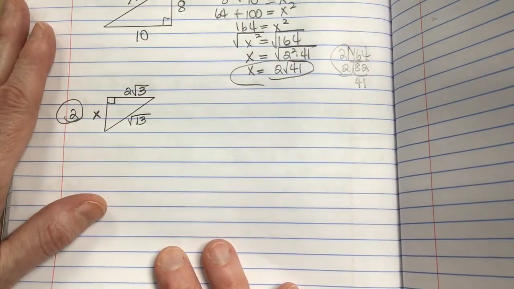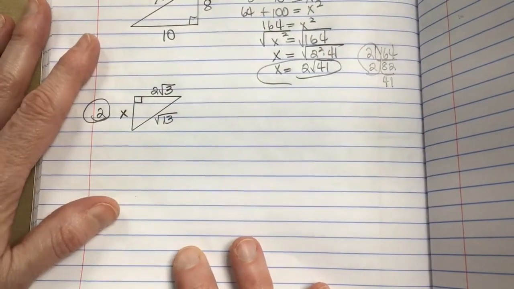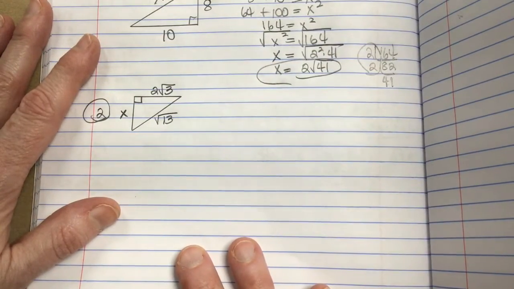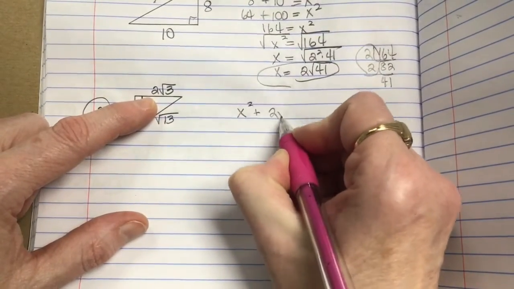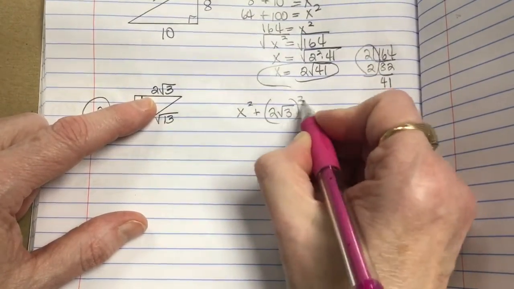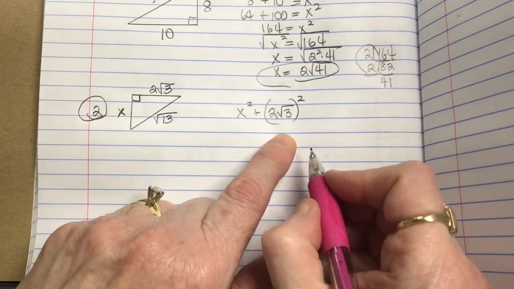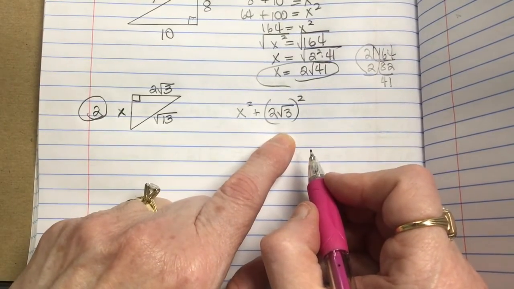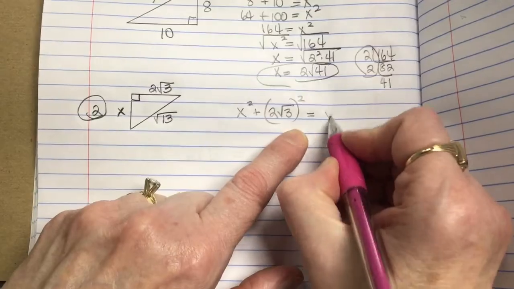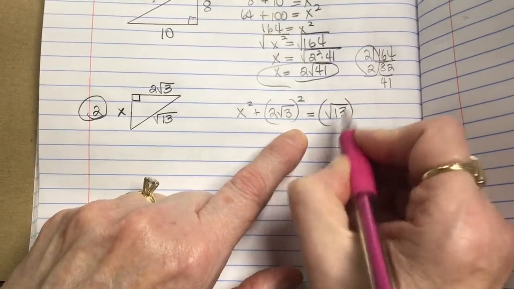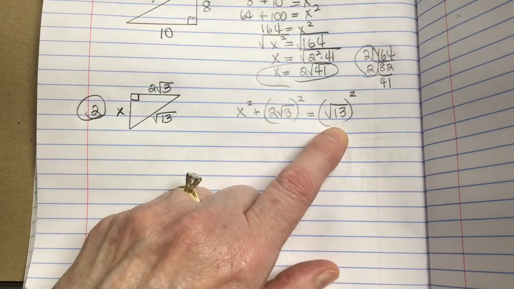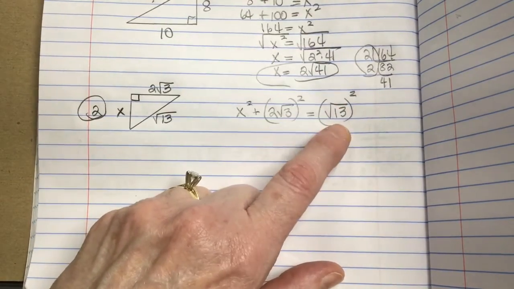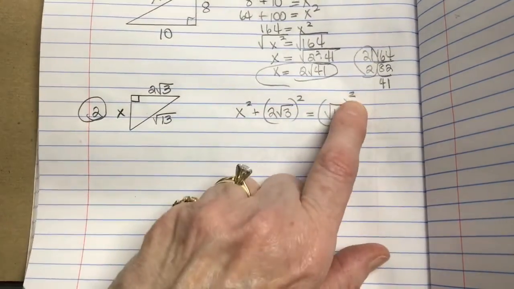Okay, now what are the legs in this one? The square root of 3 and the x. So I've got x squared plus, now when you write the square root of 3 squared, you're squaring the whole thing, so you got to put it in parentheses. You have to. If you don't, you're only squaring the 3. Equals the square root of 13. And I'm going to go ahead and put it in parentheses, even though it has a 1 in front of it. It's just a good idea when you have a radical to go ahead and put parentheses around it.